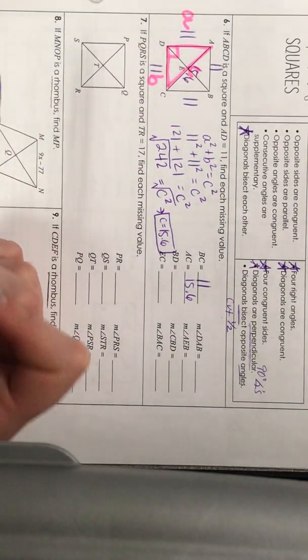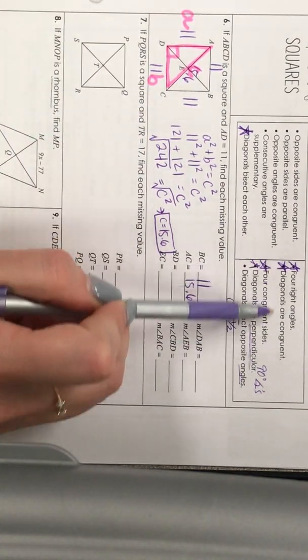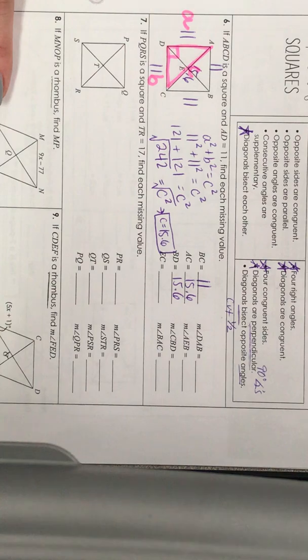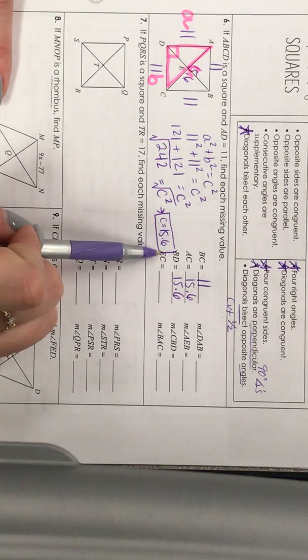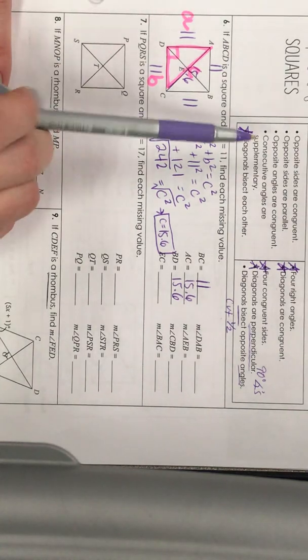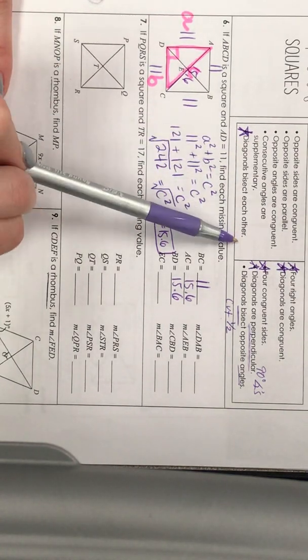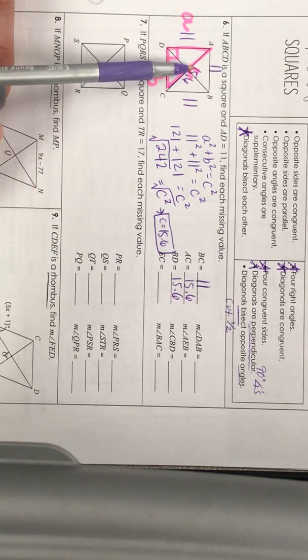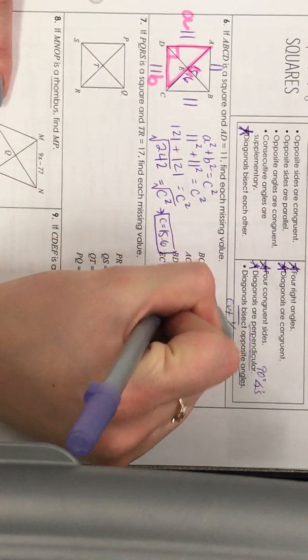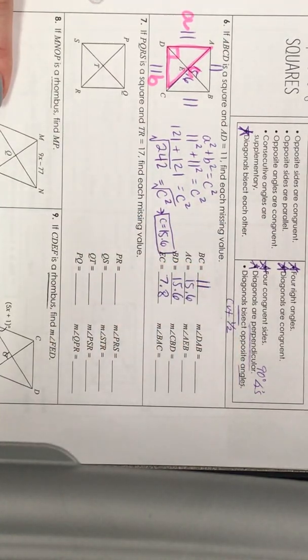Then it asks me for BD. BD is the other diagonal. Now, squares are rectangles, so I know the diagonals are supposed to be the same. This other diagonal is also going to be 15.6. Diagonals are congruent. Then it asks me for EC. But squares are still in the parallelogram family. So these diagonals also cut each other in half. I take 15.6 and I divide it by 2. So EC would be 7.8.